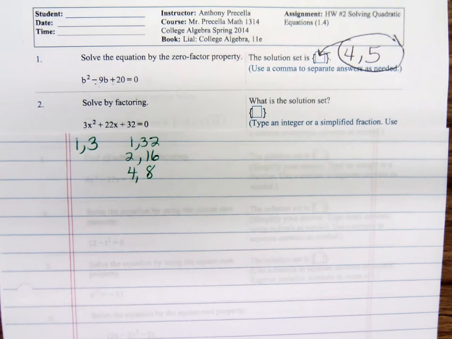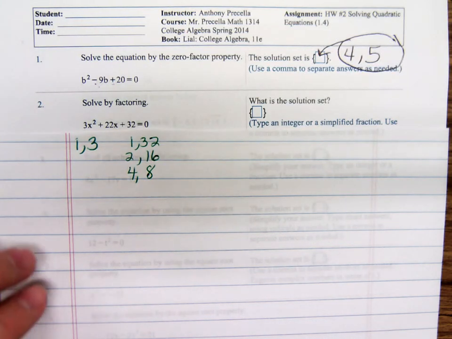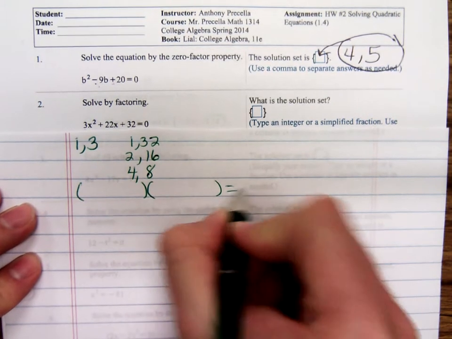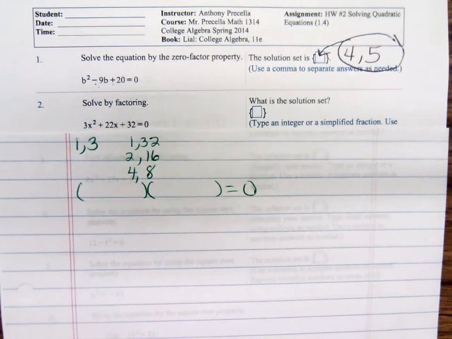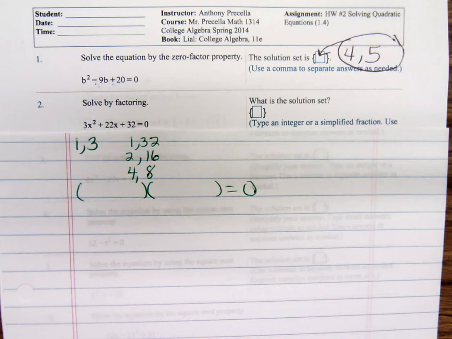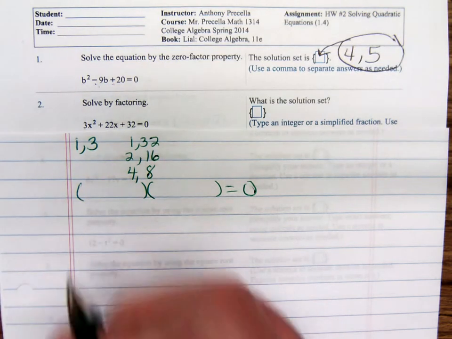Now, the second sign is plus, so the factored form should have 2 of the first sign. So I'll start off, well, there's not any possibility other than 1 times 3 to get going. So 1x times 3x, let's say that.